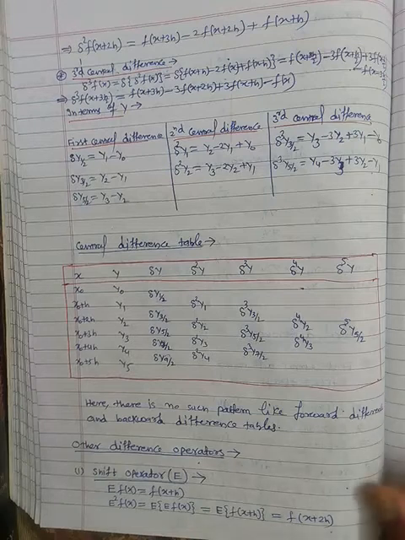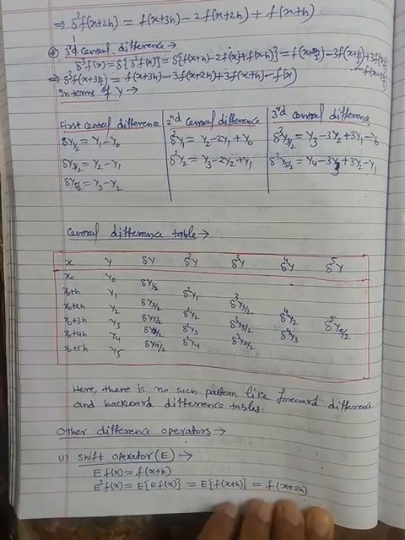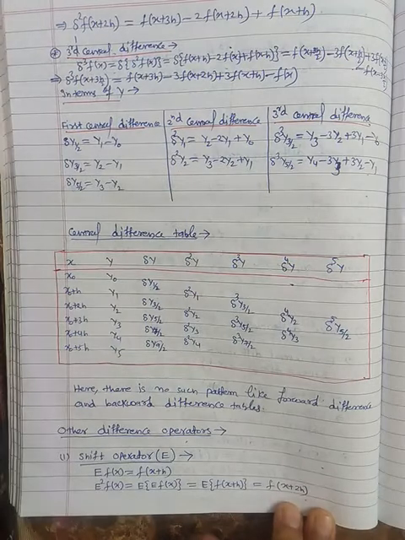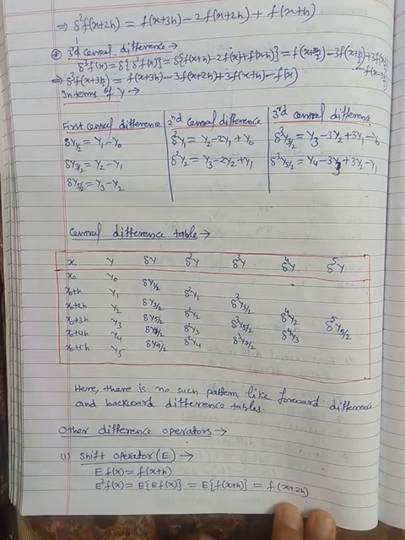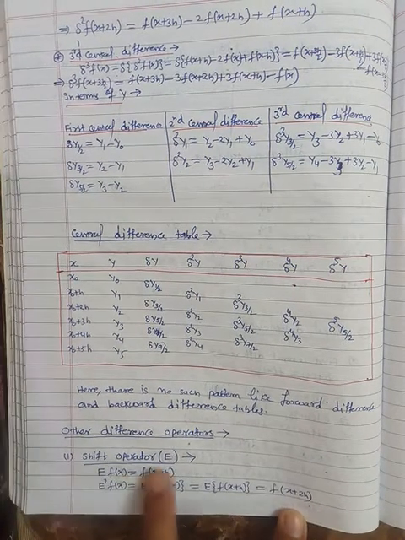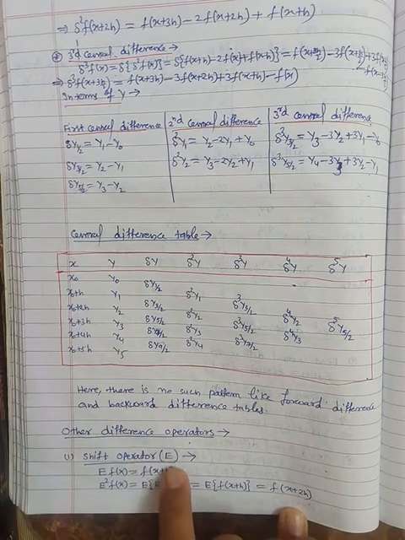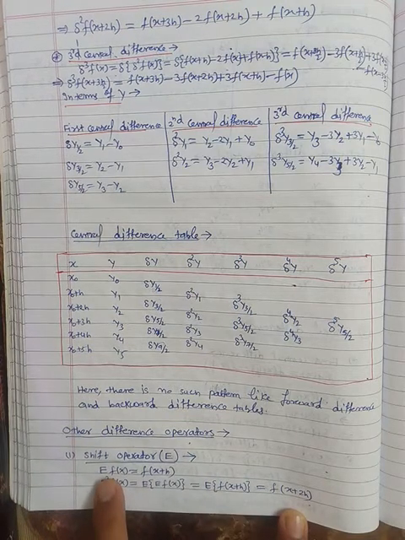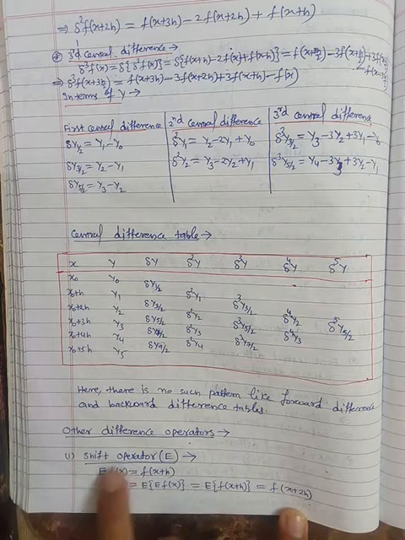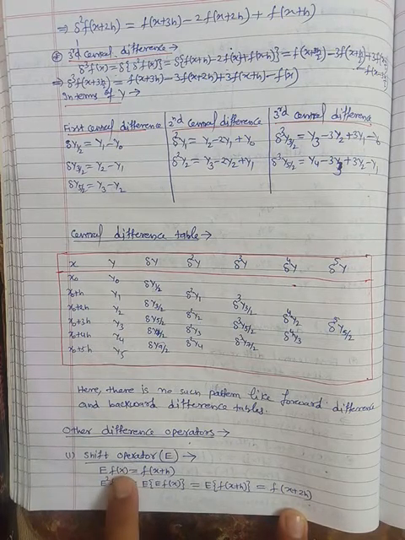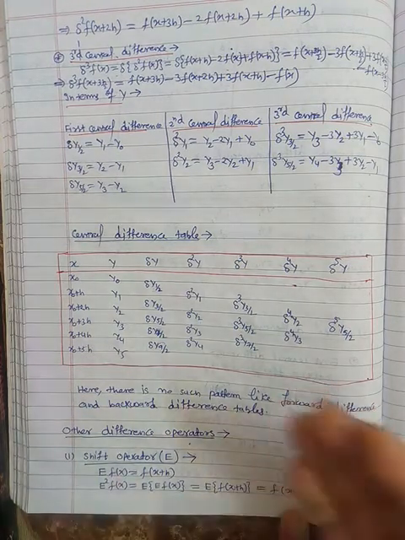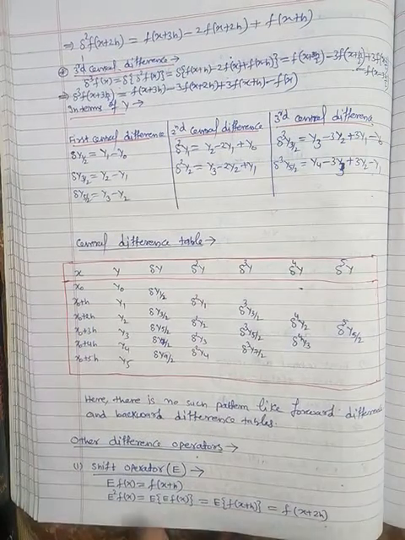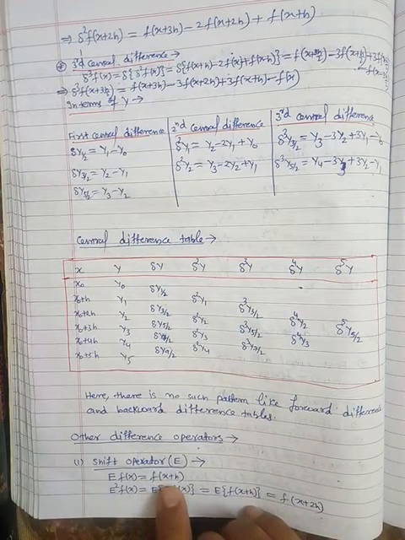Dear students, in this video we will discuss a few other operators. Here the first operator is the shift operator, denoted by capital E. When you operate this operator on a function f of x, it will shift with the distance h.